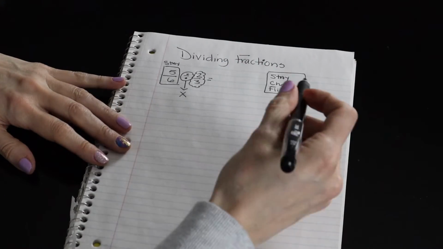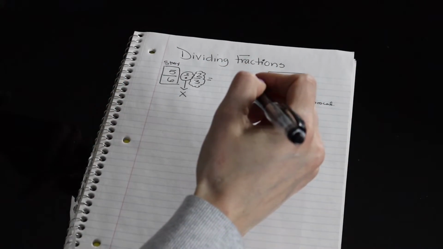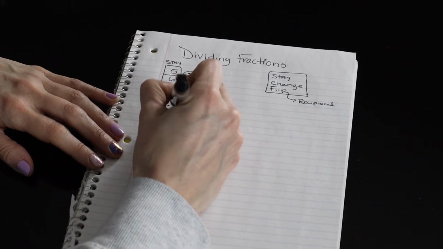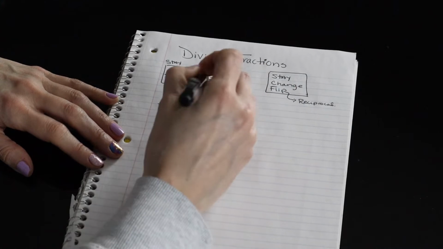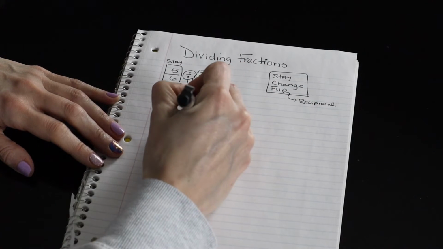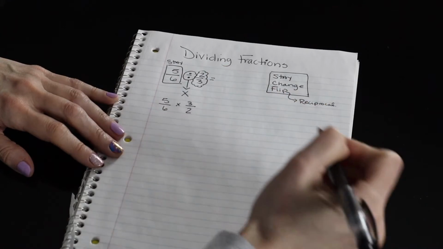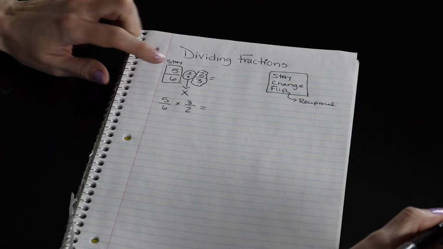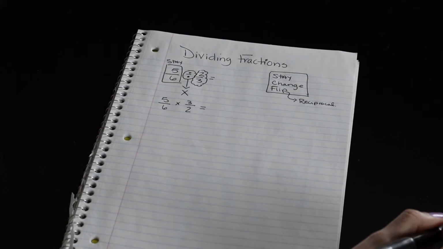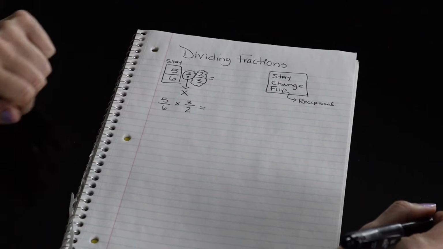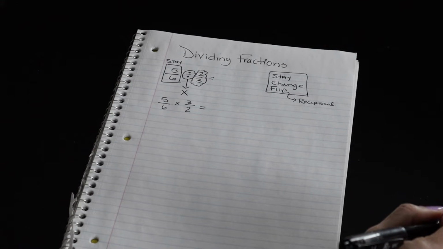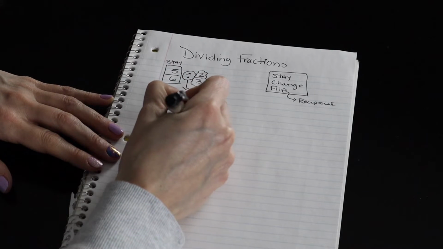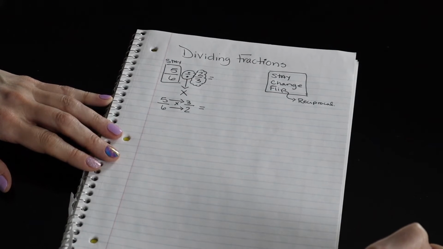Okay? So, how is it going to look when you reset it so that you can actually solve the problem? It's going to be 5 over 6 times, now I got to flip this, 3 over 2. Now I can solve. I cannot solve this the way it's written. There is no such thing as dividing fractions. I have to rewrite it as a multiplication problem. No questions asked. Now, I just go ahead and I multiply straight across on both sides.